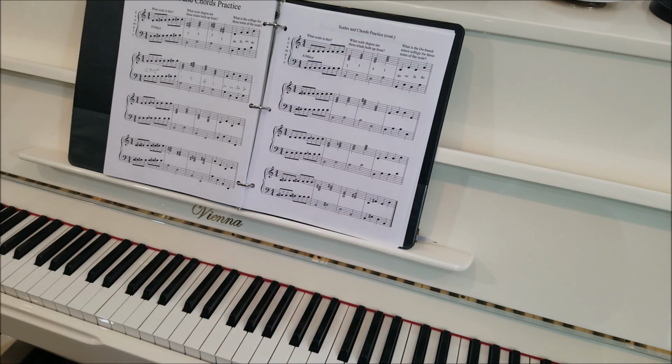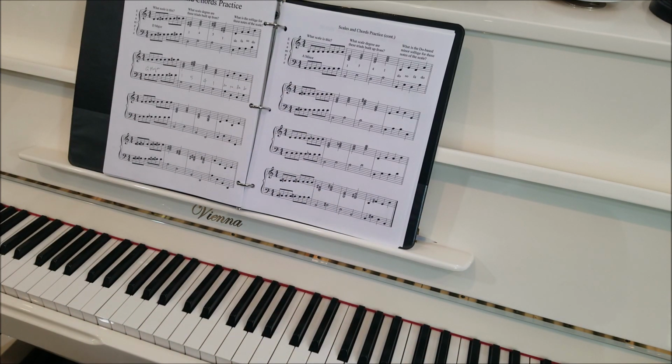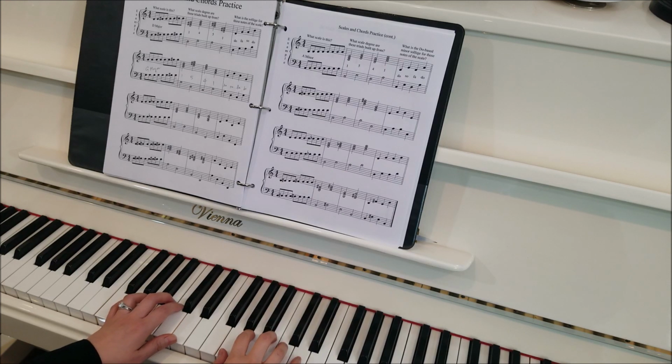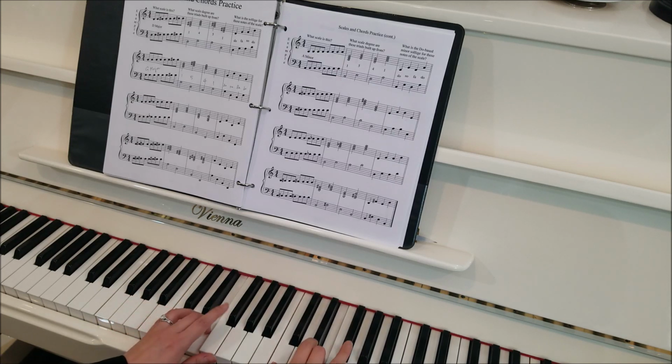All right, let's try playing all of these. We know our G major scale. That's no problem. Here we go. G, A, B, C, D, E, F sharp, G. Okay, that's our G major scale.